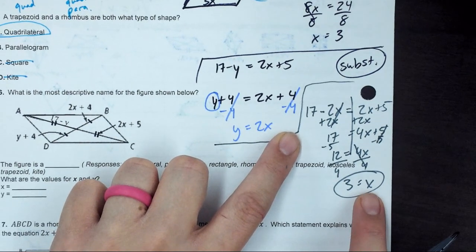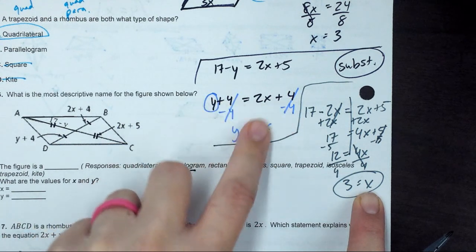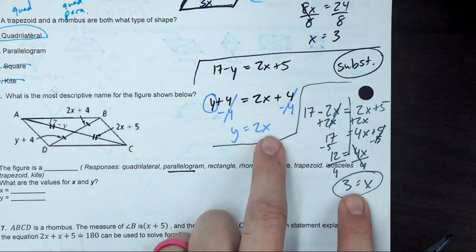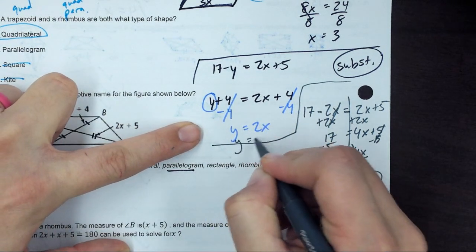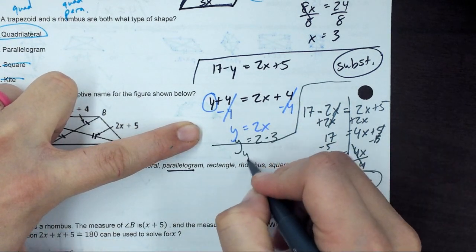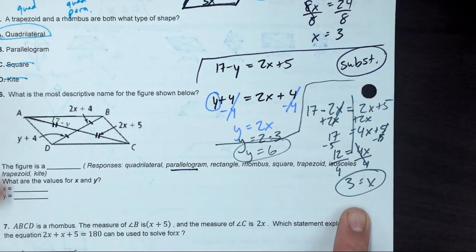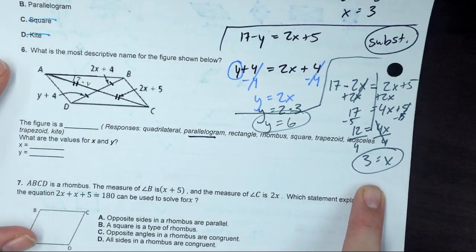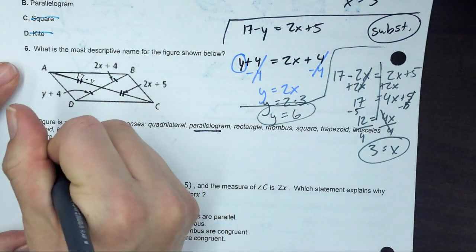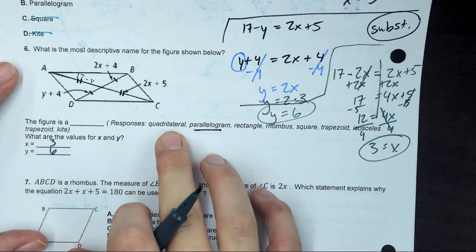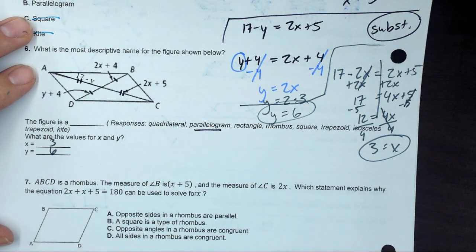If I want y, I'm just going to plug it back into my other equation here. It could be this one right here or below. So if I plug 3 in here, y would simply be 2 times 3, which is 6. Okay, so we got x is 3 and y is 6. Right over here, 3 and 6. And as far as what goes on here, that would be a parallelogram, and I can double check.